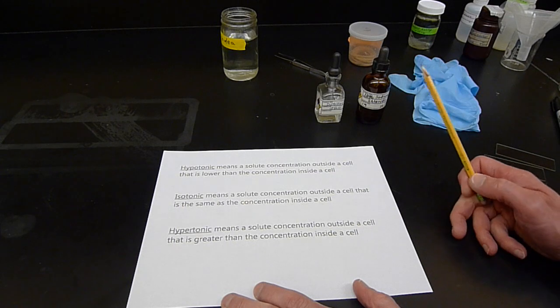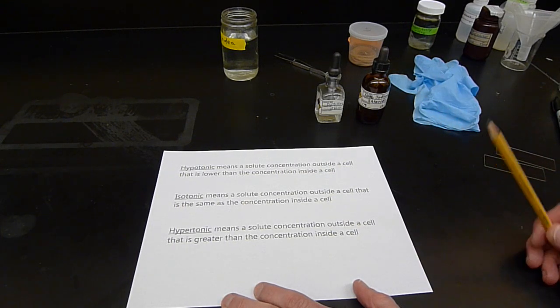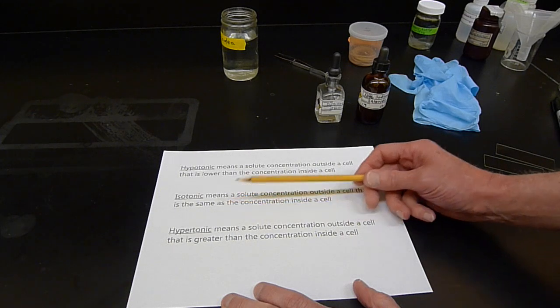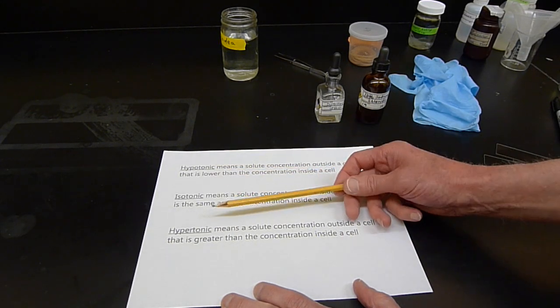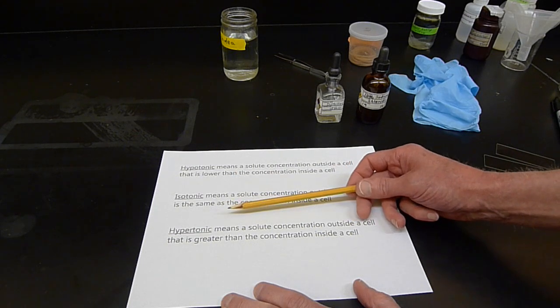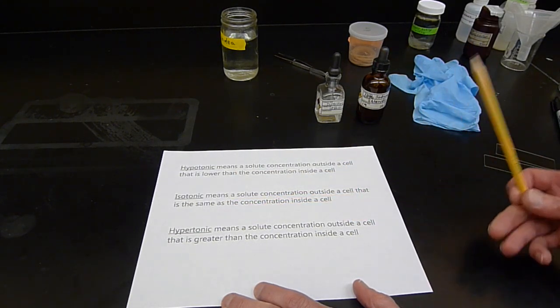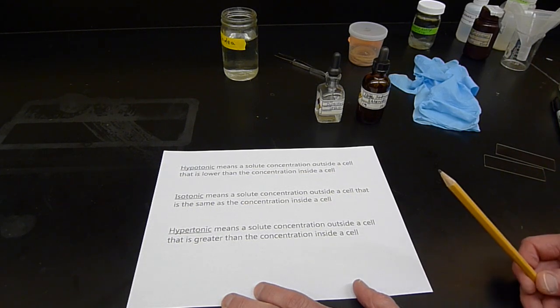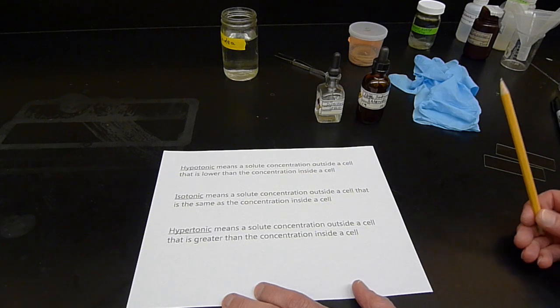Isotonic means the solute concentrations are the same on both sides of the cell membrane, inside and outside. Hypertonic is a really similar term here. You just got to keep them straight. Hypotonic versus hypertonic. Hypertonic, hyper means more. Hypertonic means that the solute concentration outside the cell is greater than the concentration of that solute inside the cell.